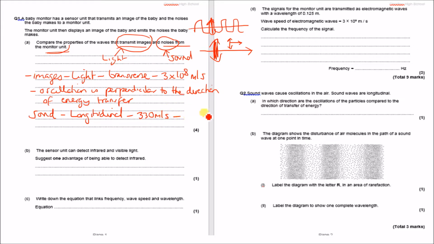And when you're describing a sound wave, again, you use the term oscillation. So the oscillation is parallel this time. So it is parallel to the direction of energy transfer. And remember, a wave is something that transfers energy. What do I mean by this one?